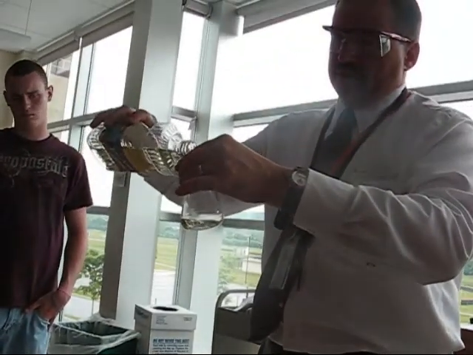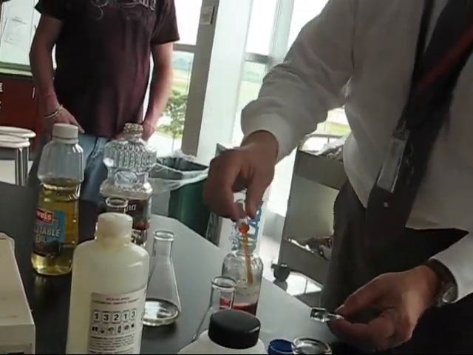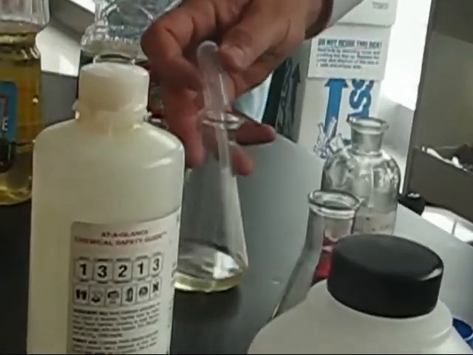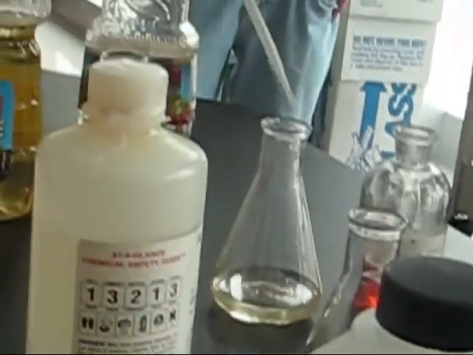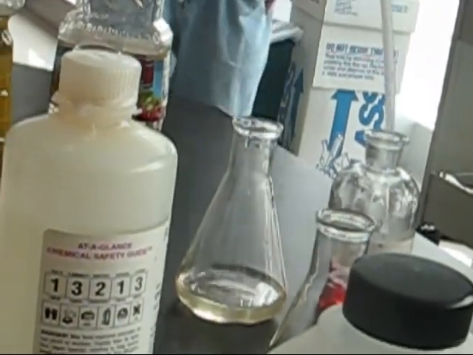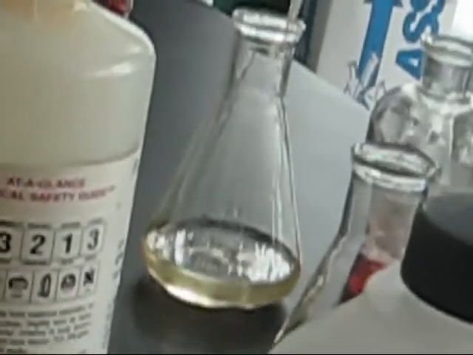Okay? So we put a little safflower oil in. We add a little bromine. And the bromine instantly, as you can see the color, I don't know if you guys can see it. We can put a bunch in there. It doesn't seem to matter how much you put. It just eats it up. The safflower oil's double bonds just eat up the bromine. Disappears. Look, no red.